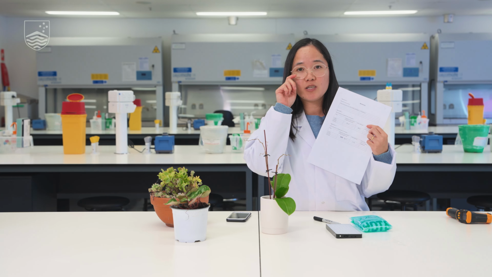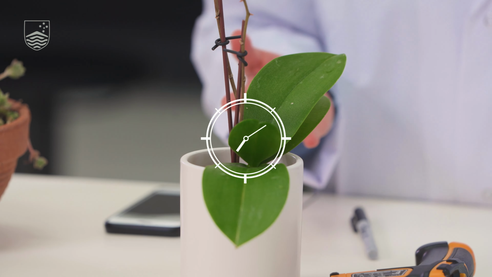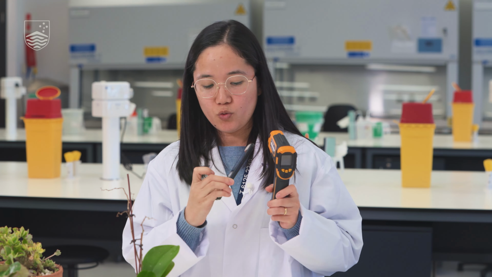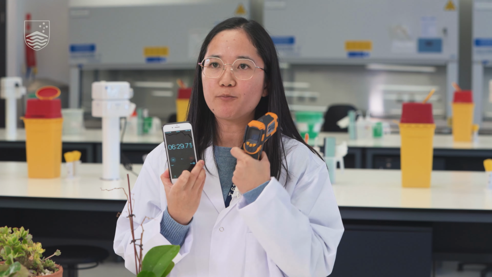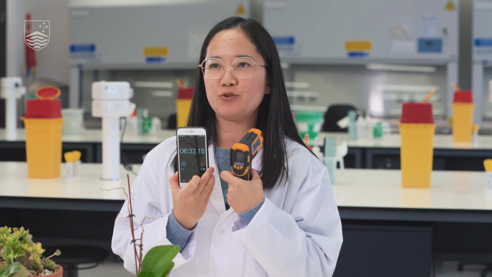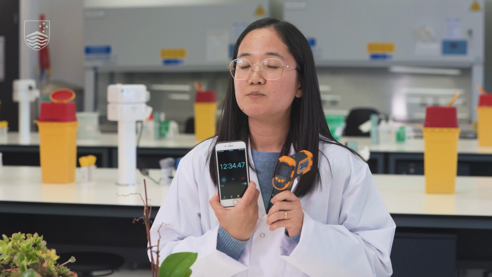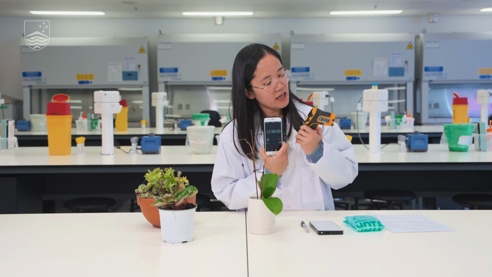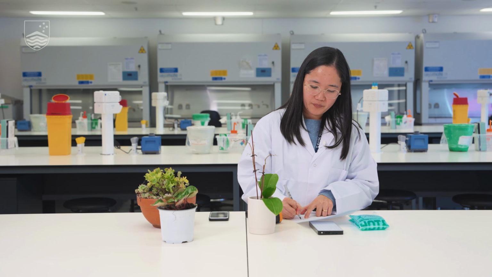Now, same as our heat treatment, we will measure the time it will take for that leaf to come back to its baseline temperature. Yep, so after 6 minutes and 27 seconds, our temperature has gone up to 19.2. So our target is 21.1. I did the measurement again, and we are at 12 minutes and 40 seconds, and the temperature has now gone up to 20.3. So I'll just put it here in our worksheet, 12.58 minutes.